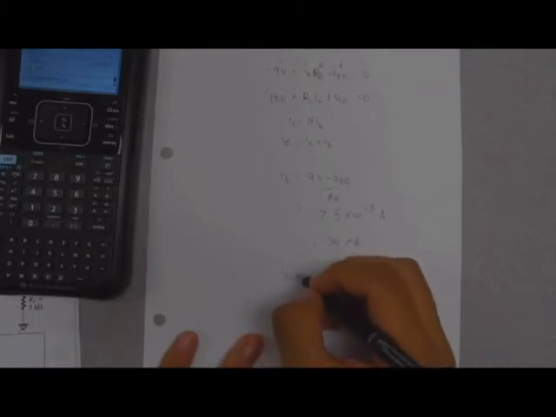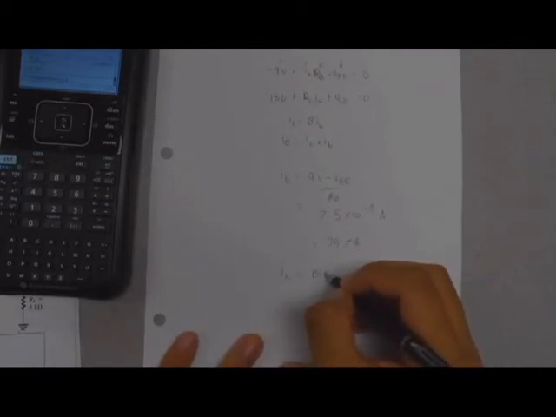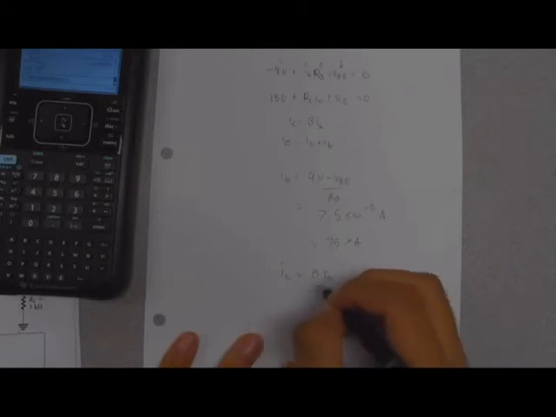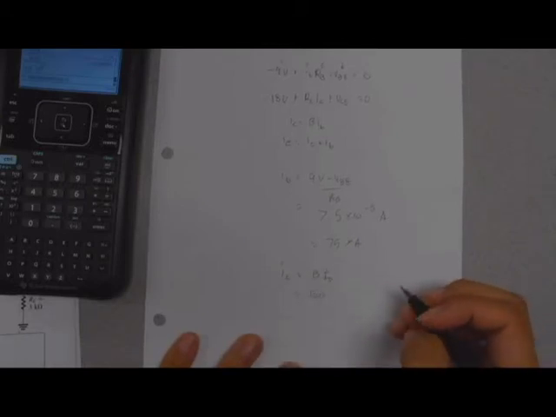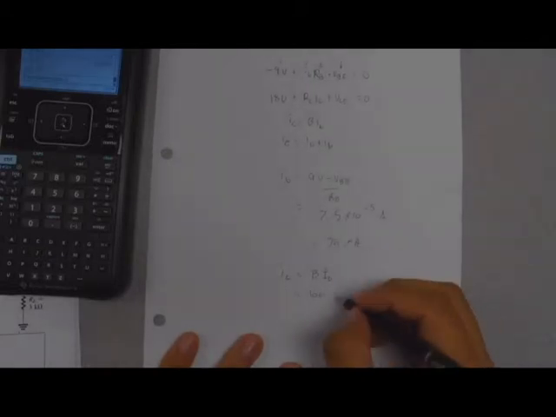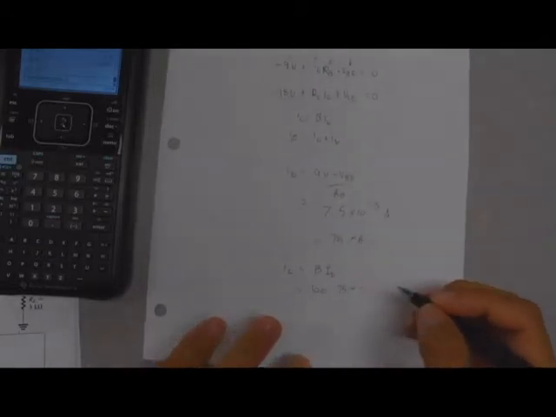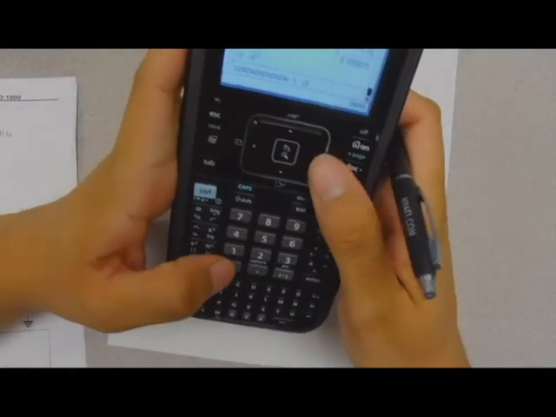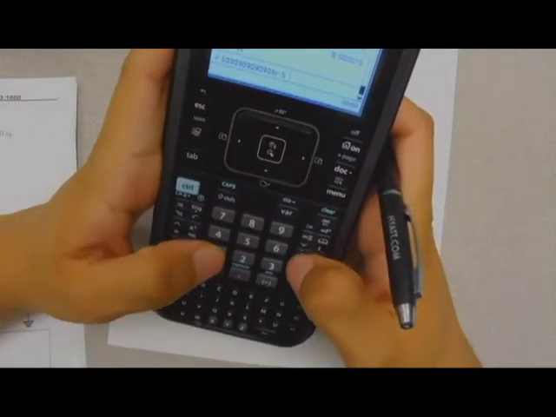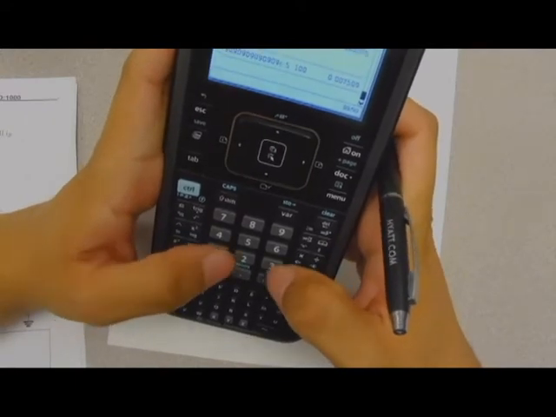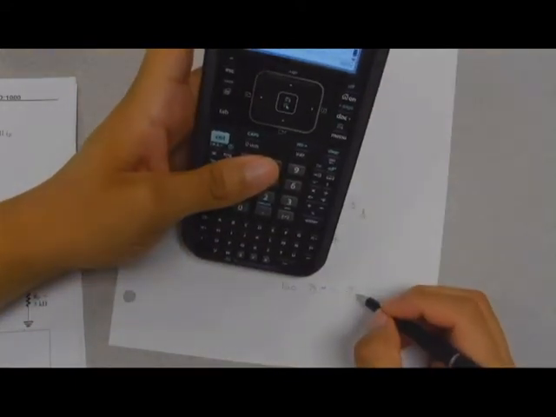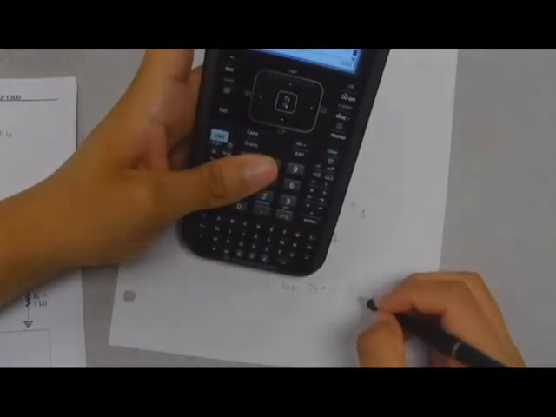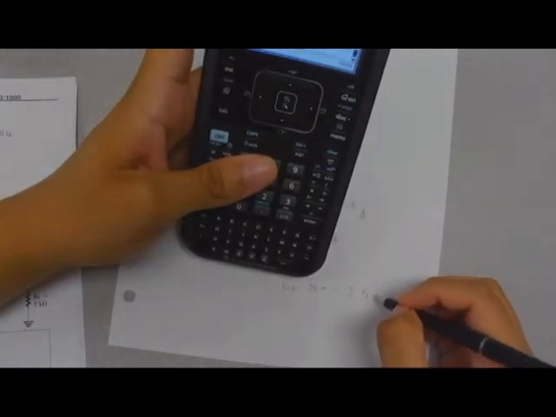And since we have that, IC is equal to beta IB, 100 times 75 microamps, which is going to be 7.5 milliamps.